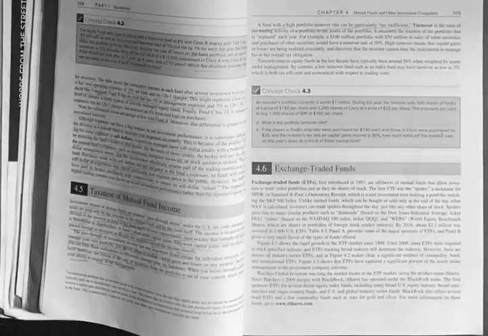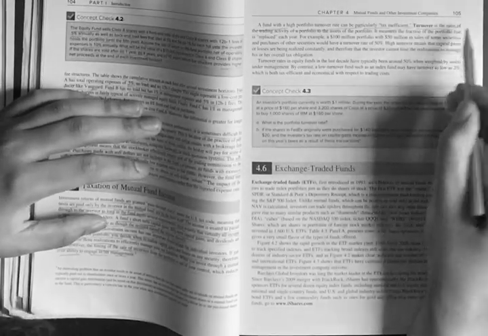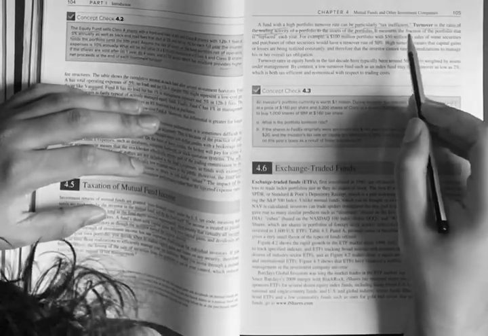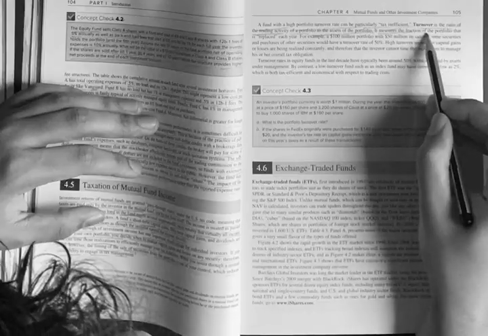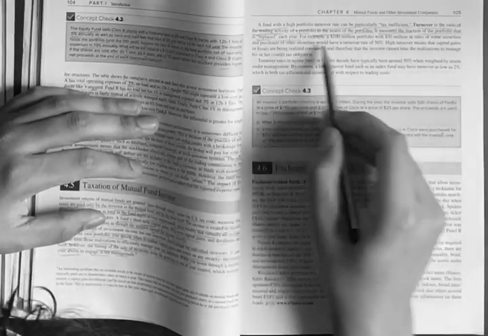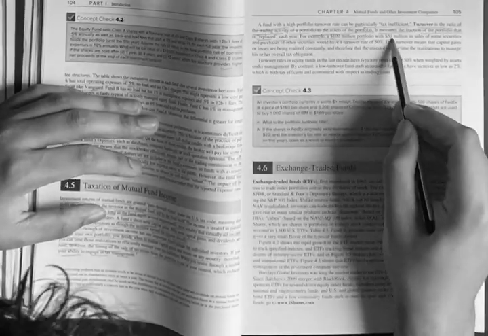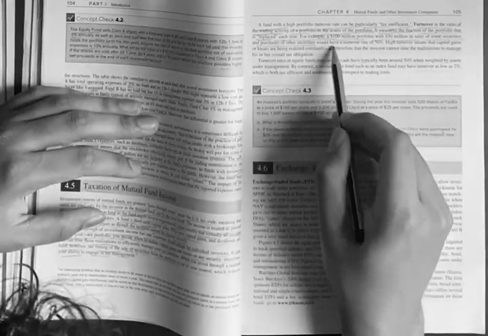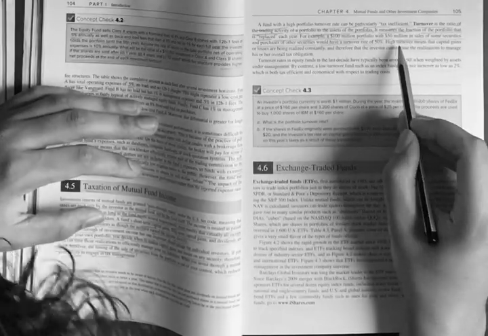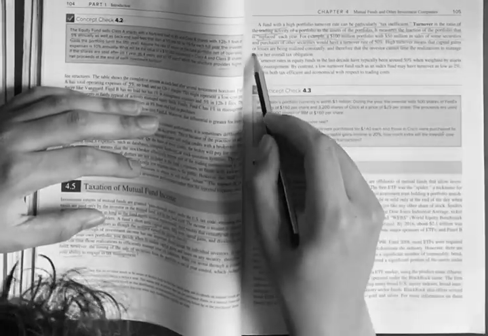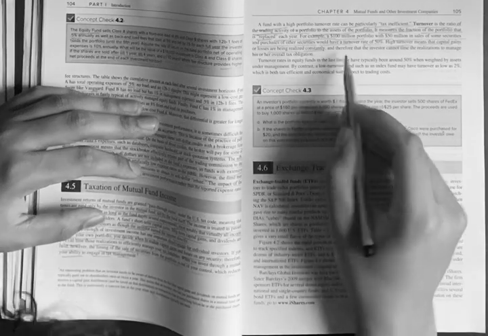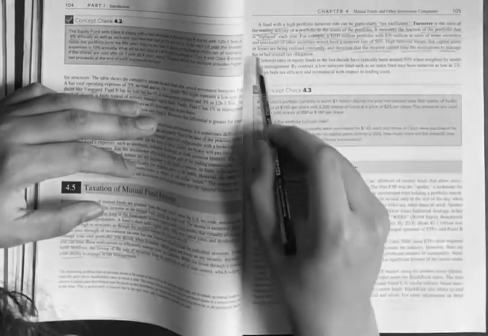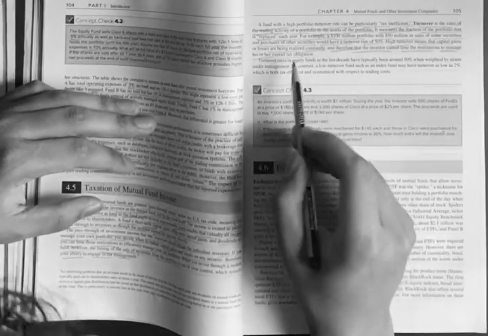Turnover is a ratio of trading activity of a portfolio to the assets of the portfolio. So it measures the fraction of the portfolio that is replaced each year. For example, a $100 million portfolio with $50 million in sales of some securities and purchases of other securities would have a turnover rate of 50%. High turnover means the capital gains or losses are being realized constantly, and therefore the investor cannot time the realizations to manage his or her overall tax obligations.